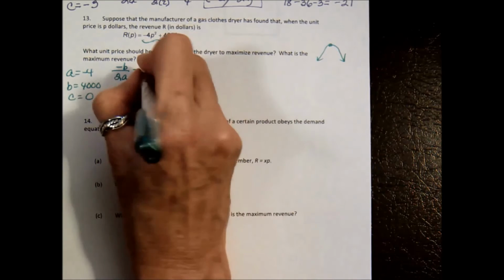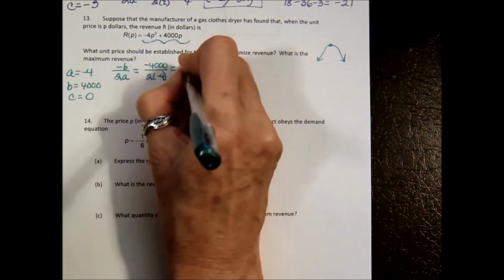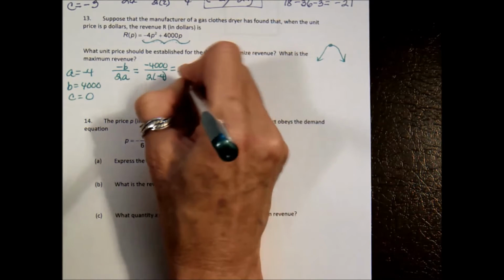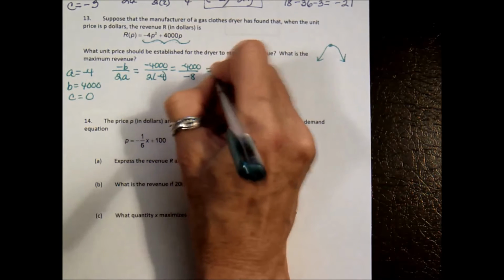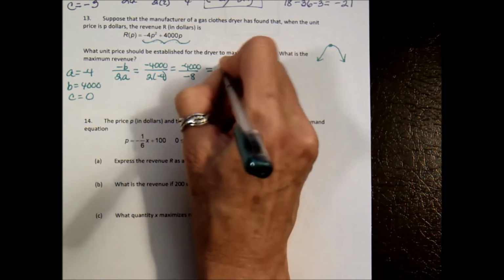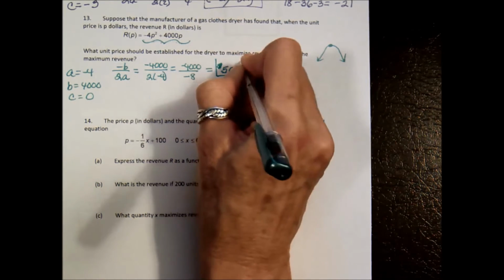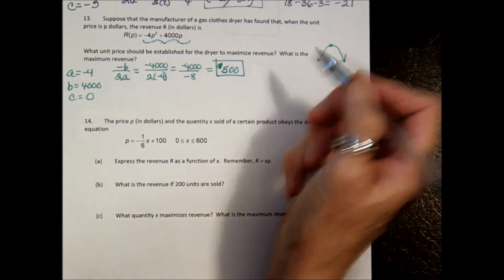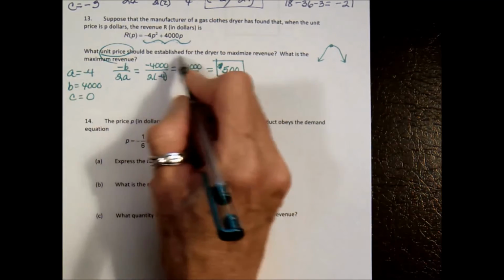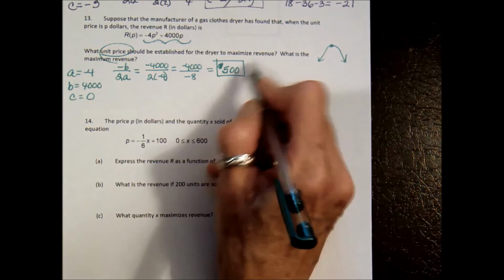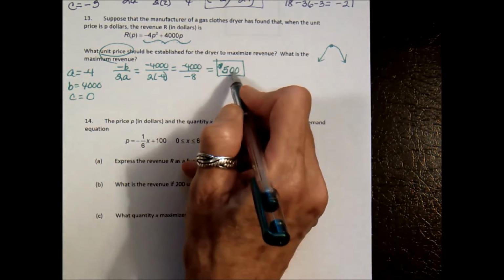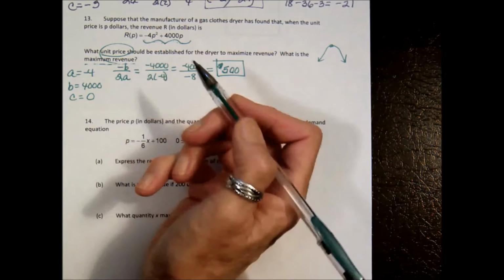So again, we need -b over 2a, so that's going to be -4,000 over 2 times -4, or -4,000 over -8, which is 500. So that's the first thing that we needed. What unit price should be established for the dryer to maximize revenue? $500.